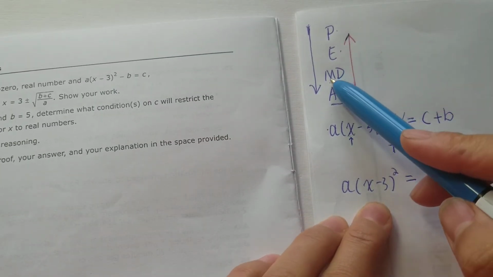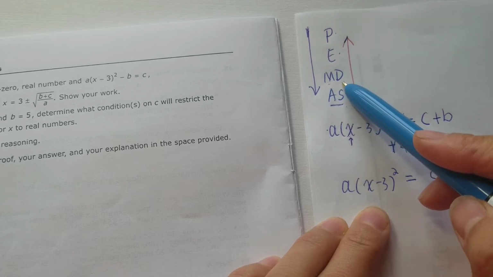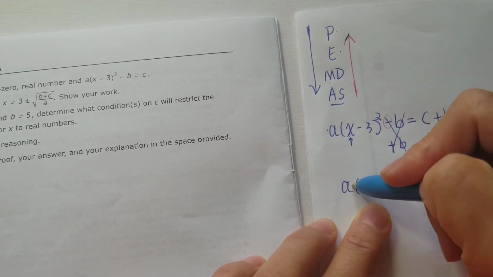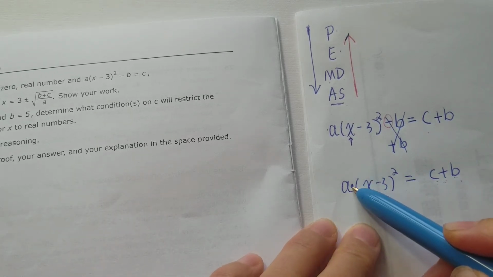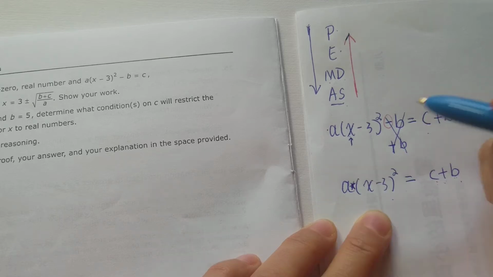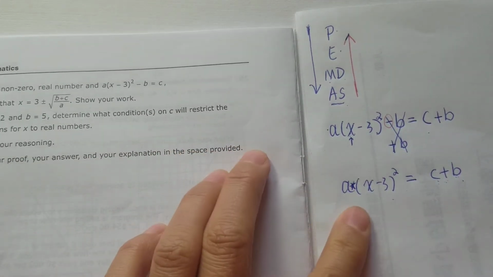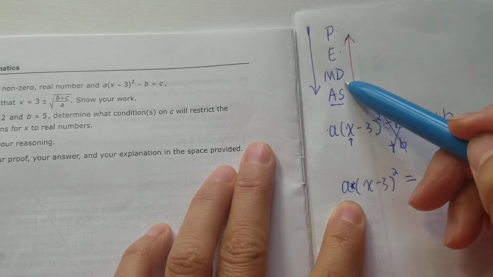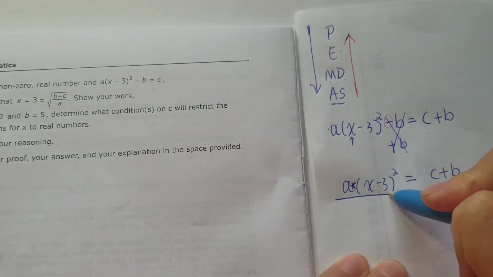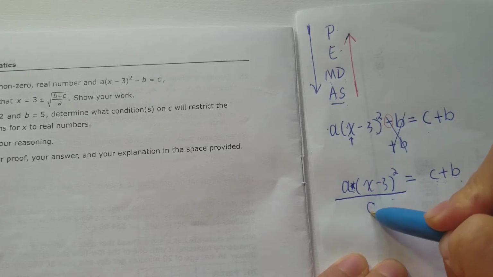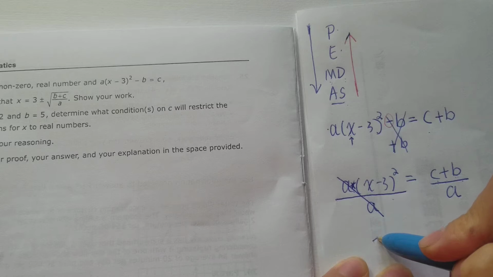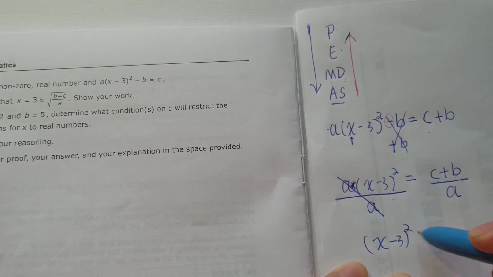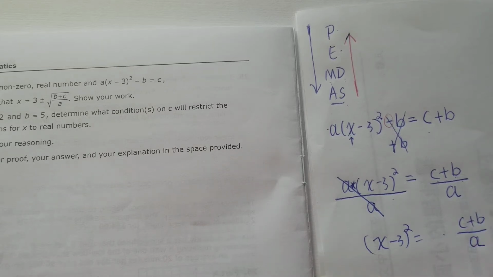Now, second, we need to deal with either multiplication or division. I have a multiplying with this parenthesis. So you can add a little tiny dot or a little tiny multiplication sign here to remind you they're multiplying together. It's the second one, so I need to deal with the inverse of multiplication, which is division. Then a is gone. Now drag it down. I have (x minus 3) squared equals c plus b over a.